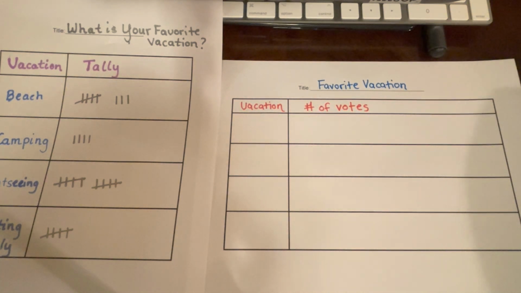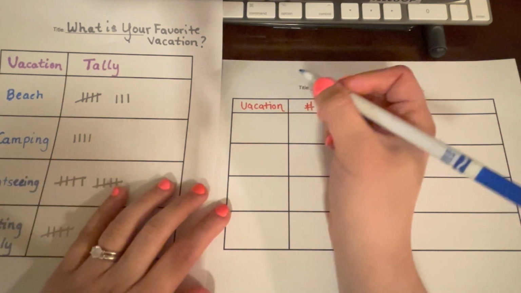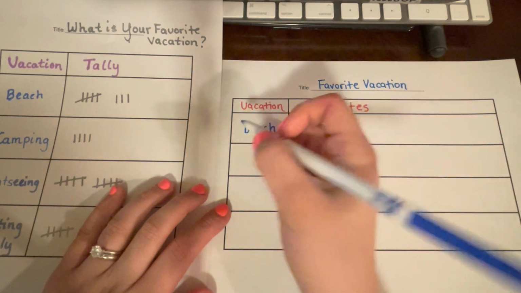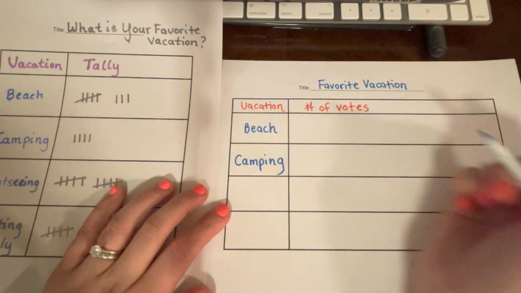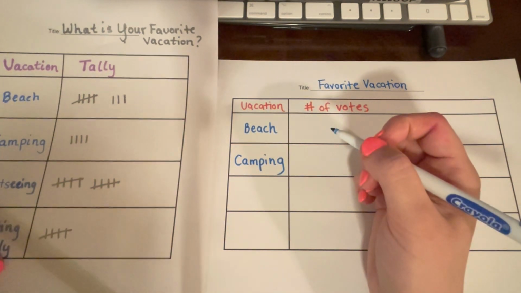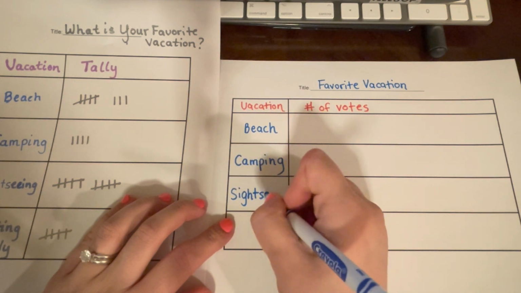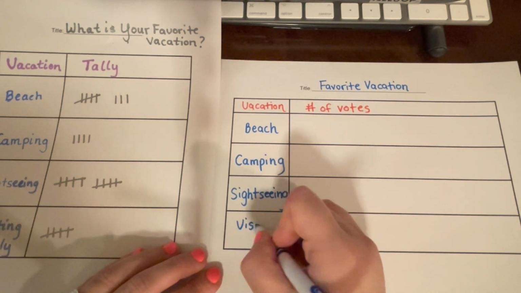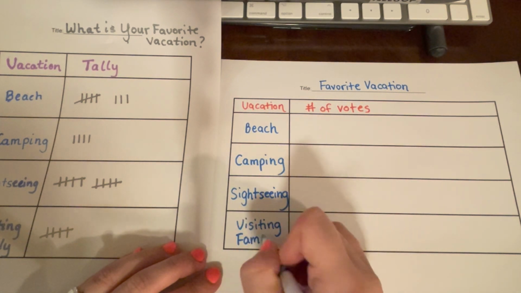All right, so now I'm going to write the different vacation choices, the different categories. So once again, I can copy those right from my tally chart. The first one was beach. I'm going to keep them in the same order so I don't get confused. The second one was camping. The third one was sightseeing, as we can see here. And the fourth one was visiting family. So I'm just writing them exactly the same way I had written them on my tally chart.